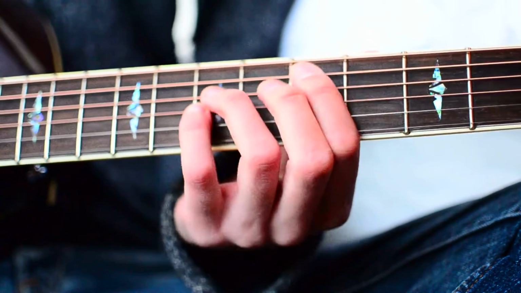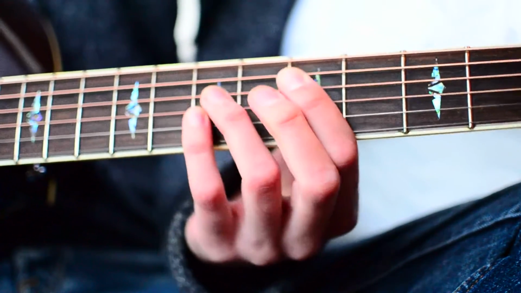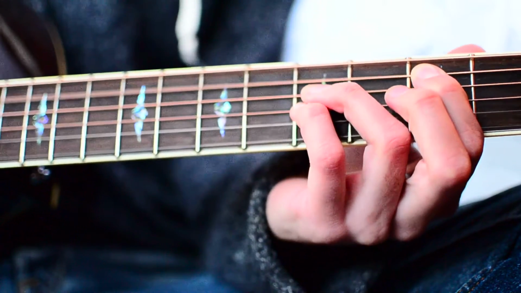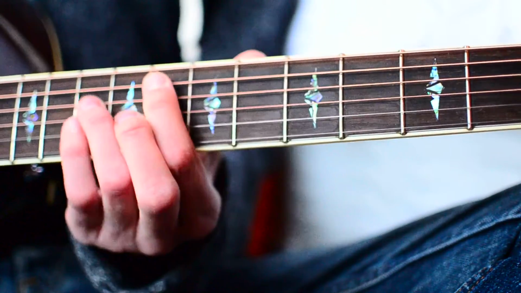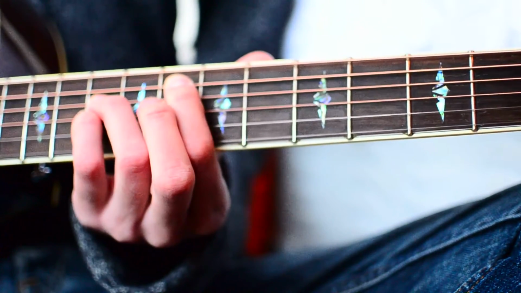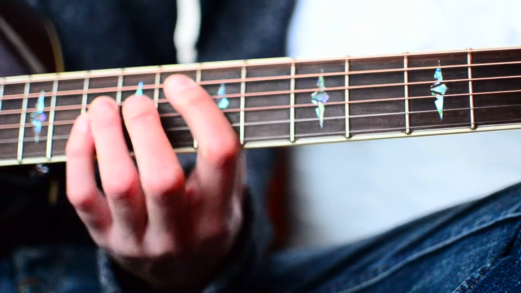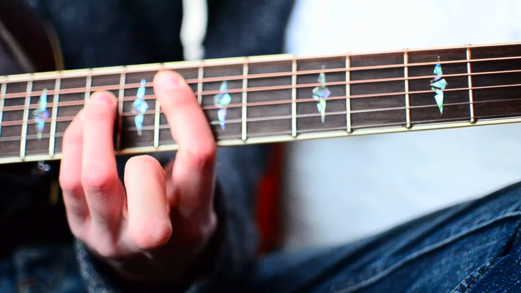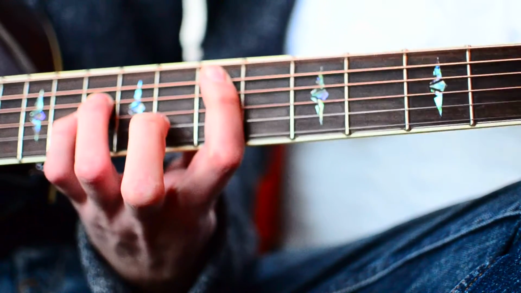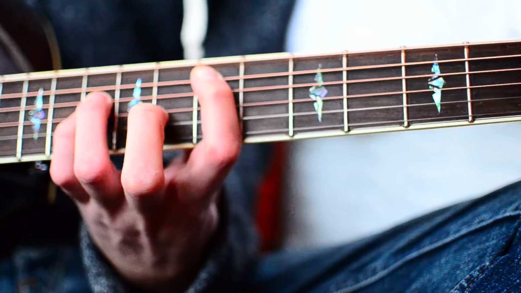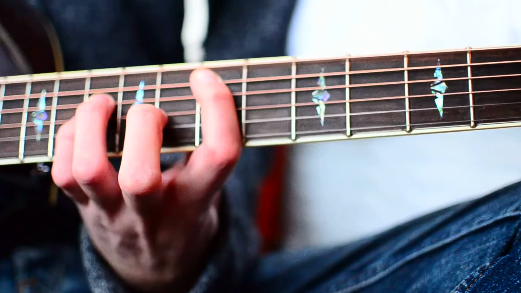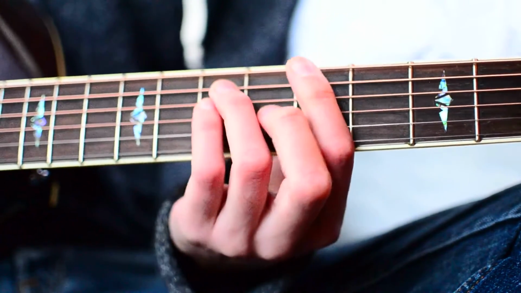Our first chord is going to be a D. Our next chord is going to be a C. Our next chord is going to be an F. Our next chord is kind of an E shape. Basically, you take your F, and all you do is drop your pointer finger down to the 7th fret, low E. And then we're also going to have an A.